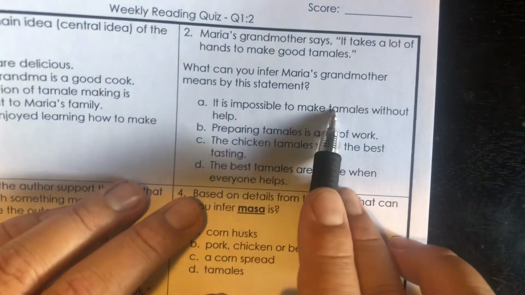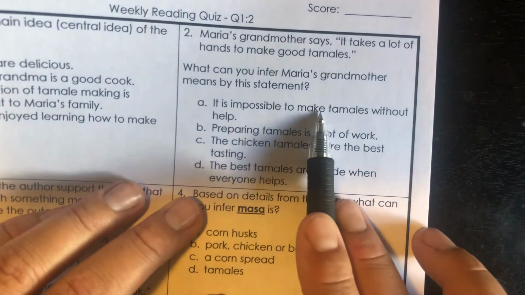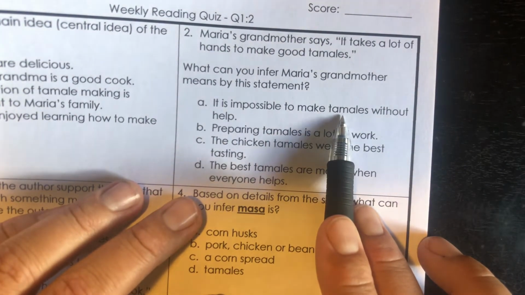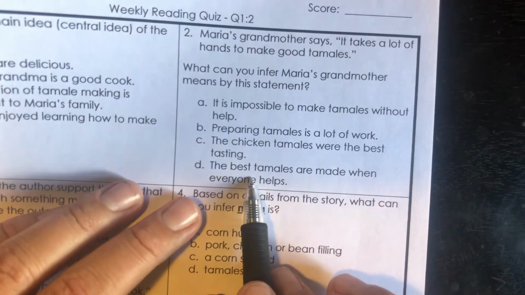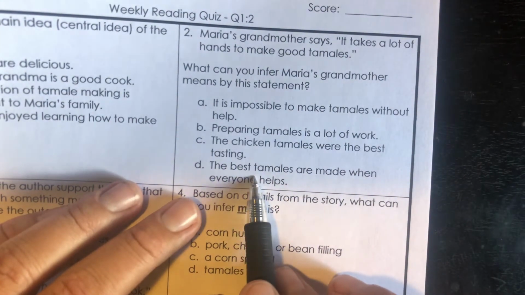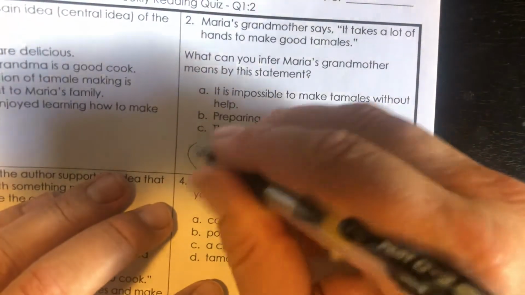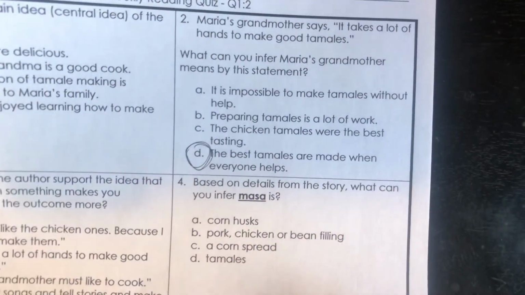So it's impossible to make tamales without help? No, you could make them without help. It would just take a lot longer, right? She's just saying the more people are there, the more people can help out, so you can make them faster, and everybody can kind of focus on what they're best at and make the best tamales.